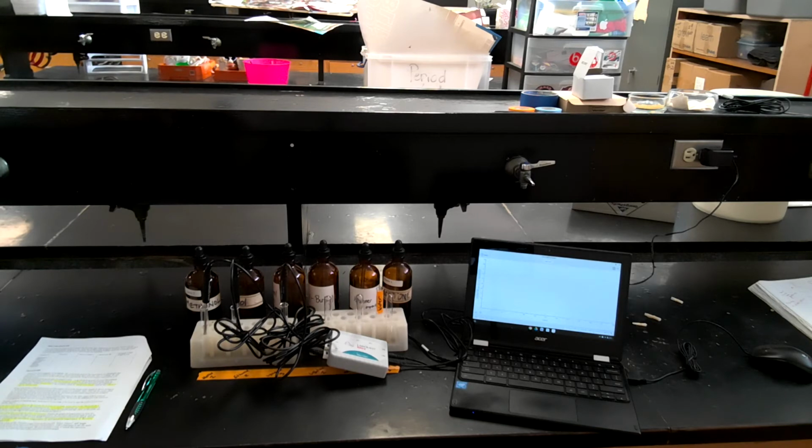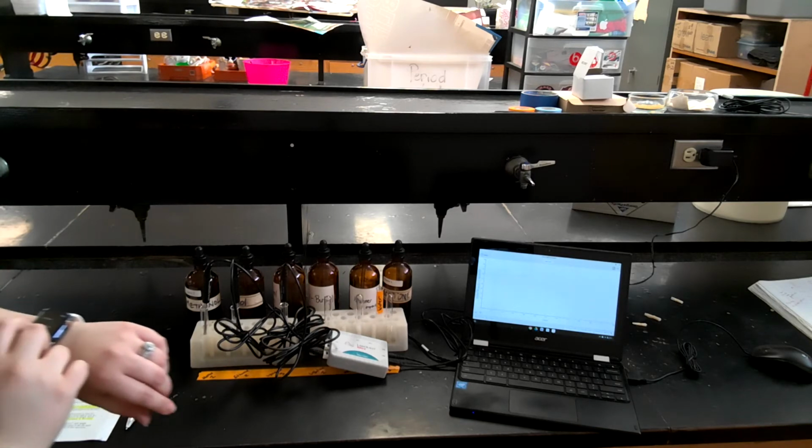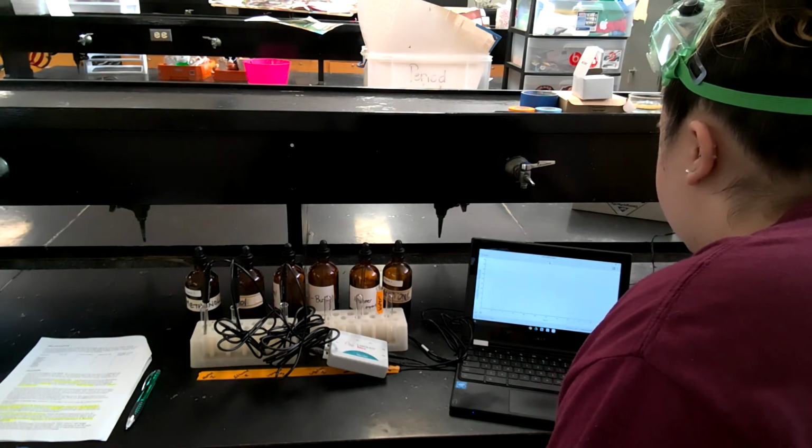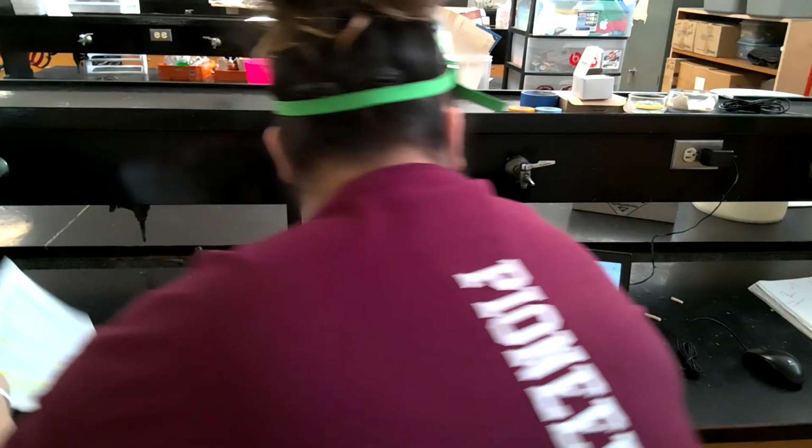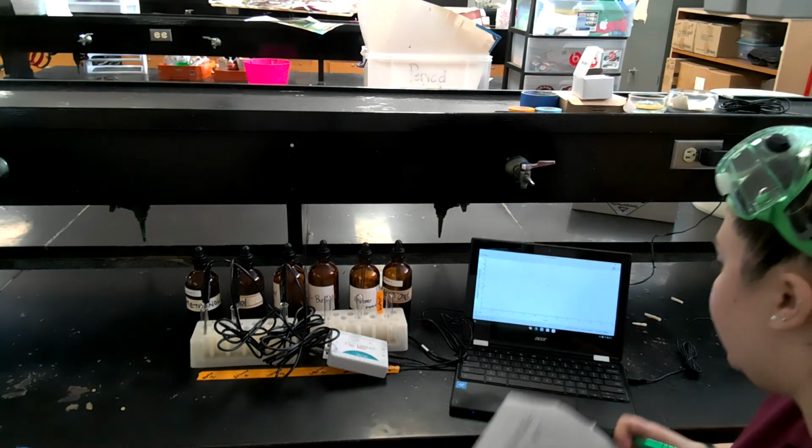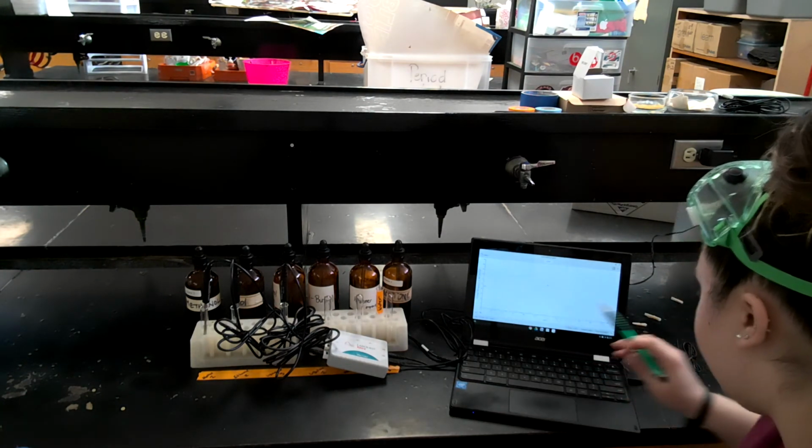Okay, so now we're on step 6. Okay, so that was 45 seconds. I'm going to come over here to my Chromebook and press collect. So I'm going to monitor. I can already see some lines are starting to form.